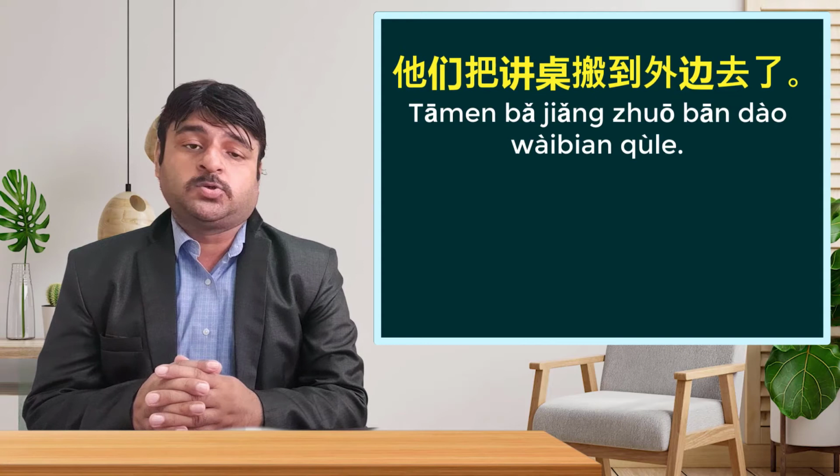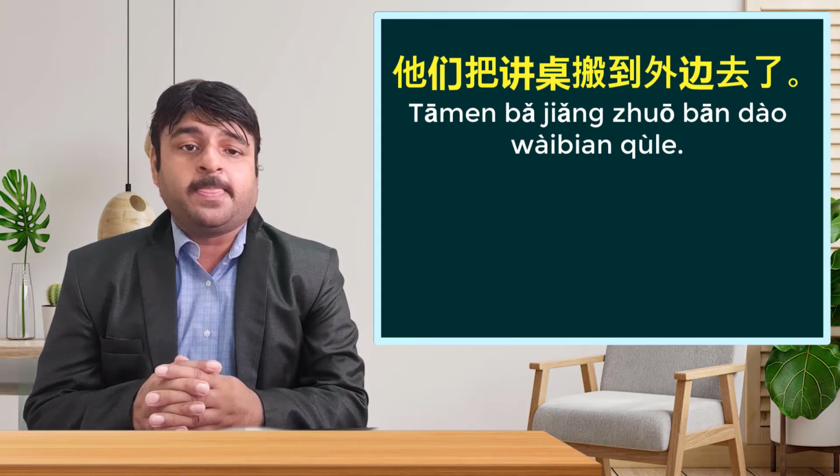Let us read the first sentence from the box. 你们把桌子搬到外边去了。桌子 table, 搬 to remove, 到 to reach or arrive, 外边 outside, 去 to go.